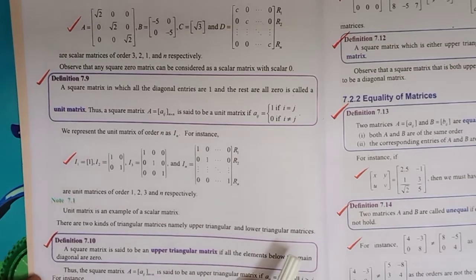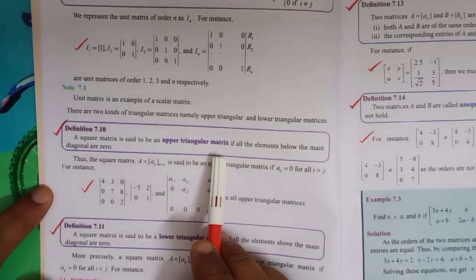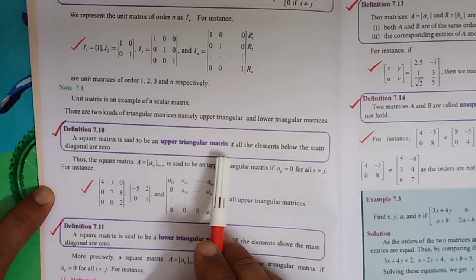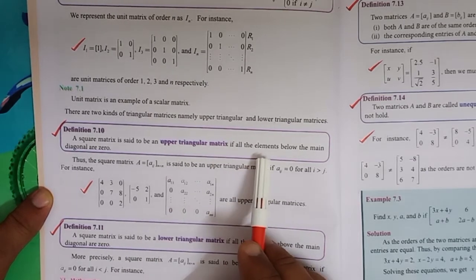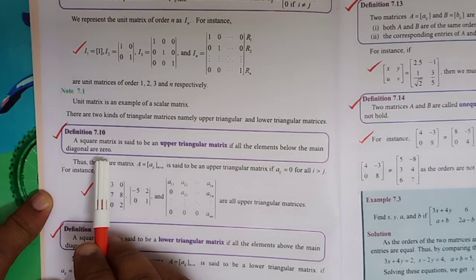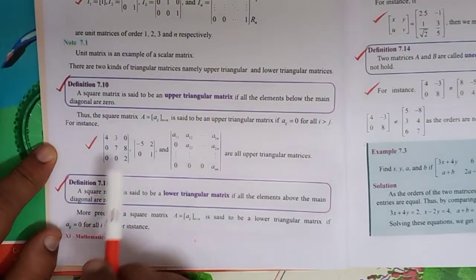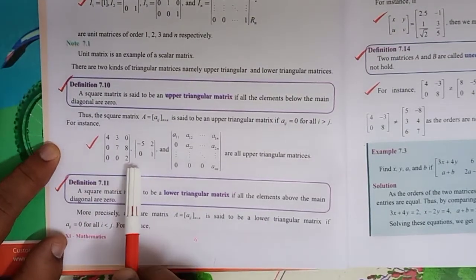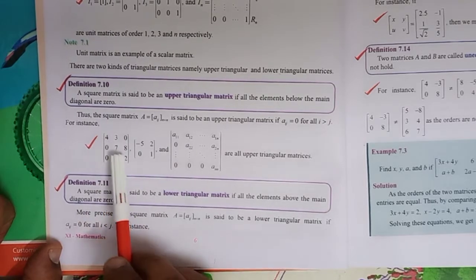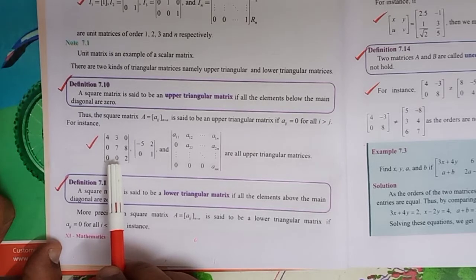Okay. Next definition is upper triangular matrix. A square matrix is said to be an upper triangular matrix if all the elements below the main diagonal are 0. Below the main diagonal are 0, that is called upper triangular matrix. Look at the example. Here these are the diagonal elements. Look at the diagonal 4 7 2, below which all the elements are 0. This is called the upper triangular matrix.